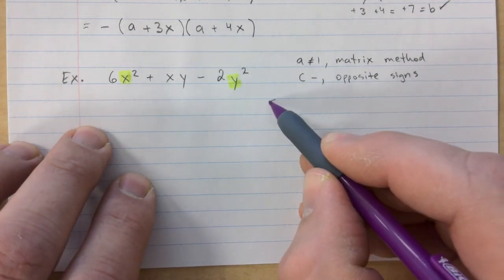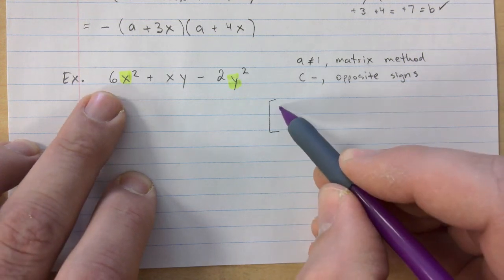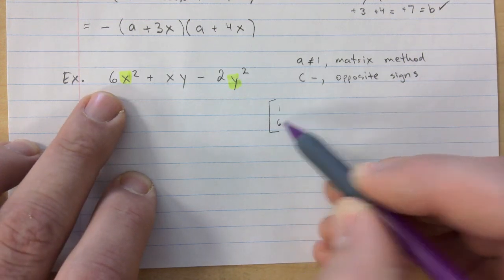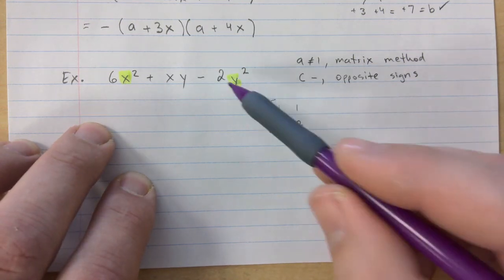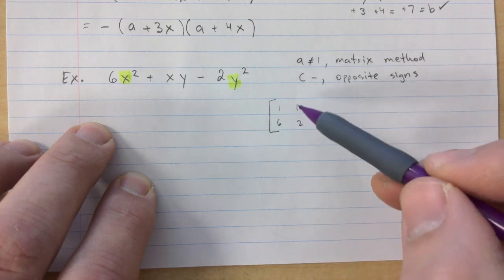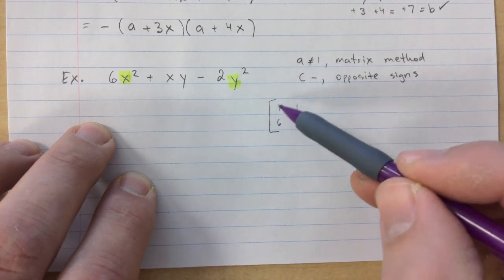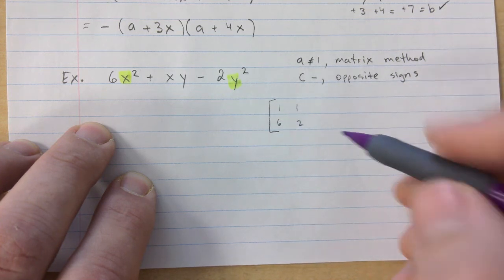So I'm going to start here. Factors of A still go here. Factors of B go here, 1, 2. And you notice that you have less options for C, right? So you most likely might have to resort to 2 times 3 for the first one. But we'll see where it goes.